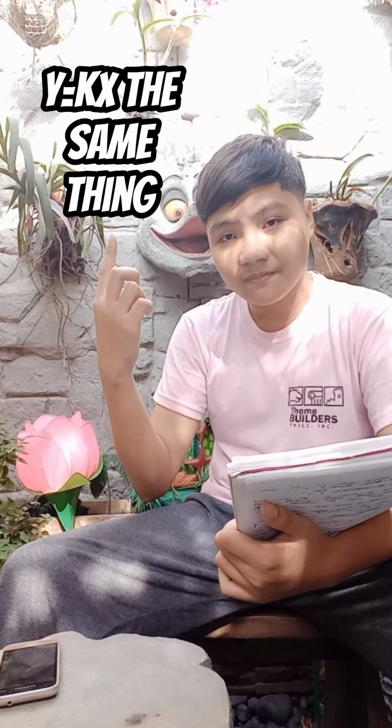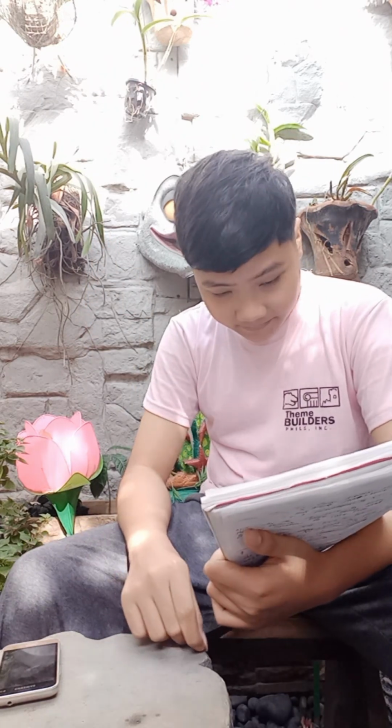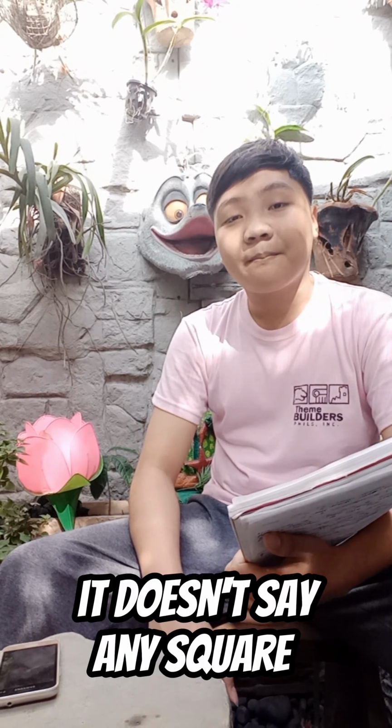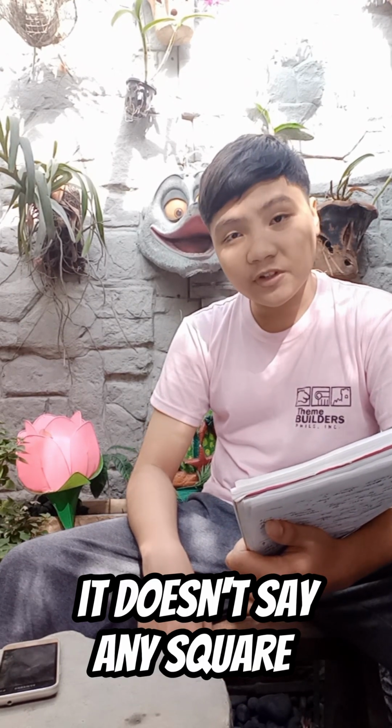Okay, problem number 3. The weight W of an object is directly proportional to its mass M. Okay, the formula of this is the same, just like problem number 1 and problem number 2, but there's no squared. In problem number 2 we have to put squared, and in problem number 1 we don't, because that's the easy one.